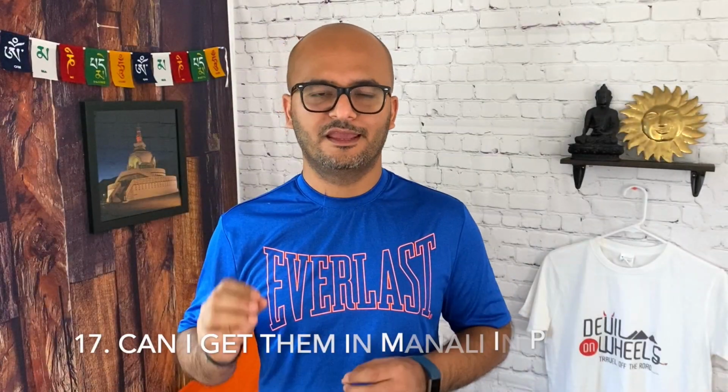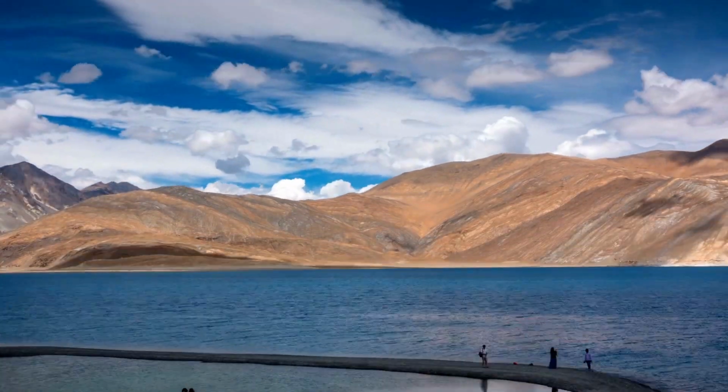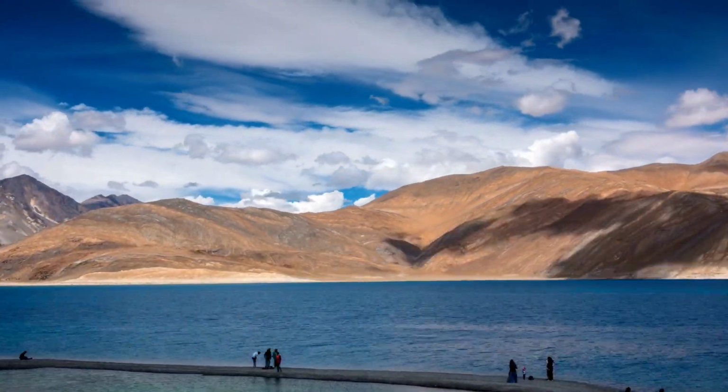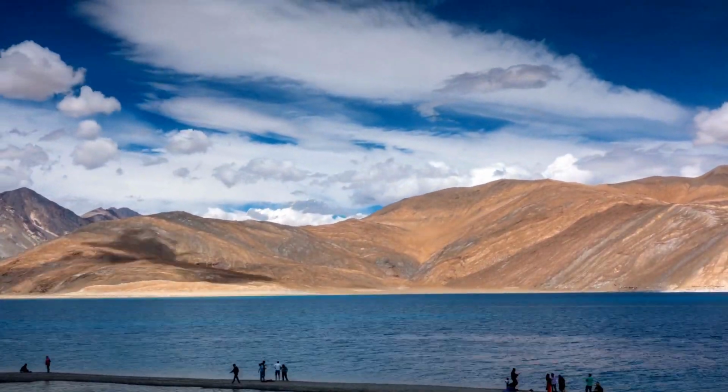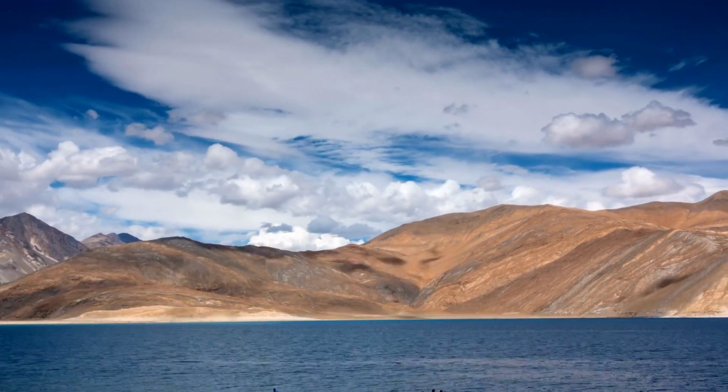Question number 17. Can I get Rohtang Pass permit in Manali in person? Yes, you can definitely get these permits in person in Manali at the SDM office or Tourist Information Center. The Tourist Information Center is open all 7 days, including weekends and holidays, from 10 am to 8 pm. The hours of operation on weekends and holidays may vary.